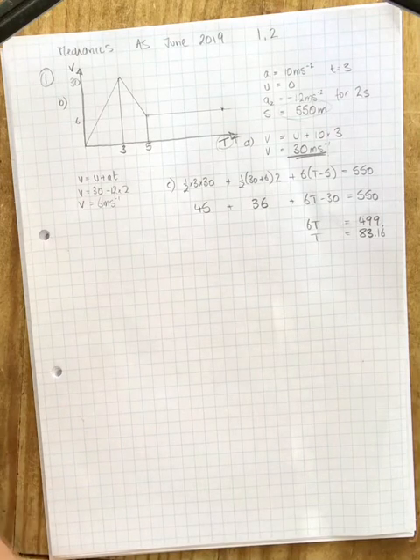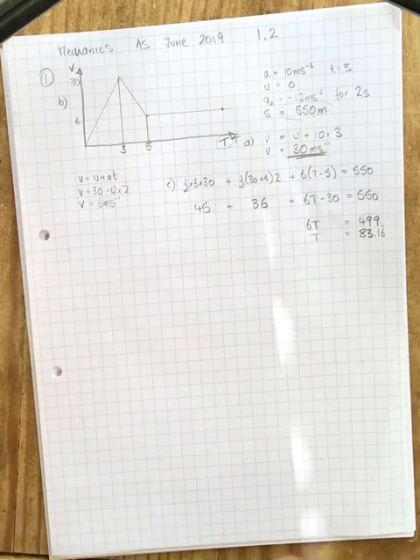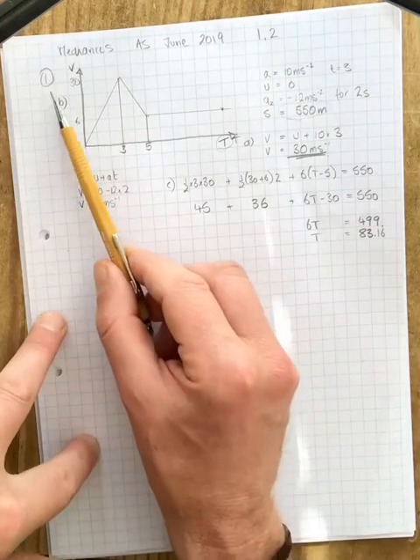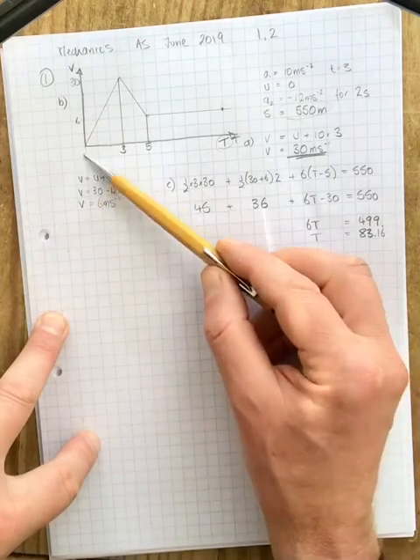Okay, this is working for the mechanics part of the AS June 2019 maths paper, questions 1 and 2. I've already done the working for, or most of the working for question 1, just to speed up the process, because I think part C was a tricky bit. Part 1 was the first stage of the journey.